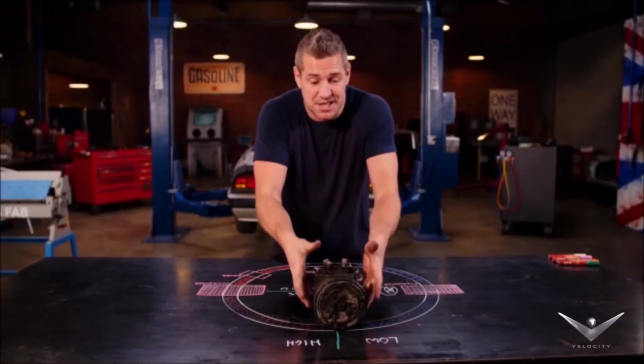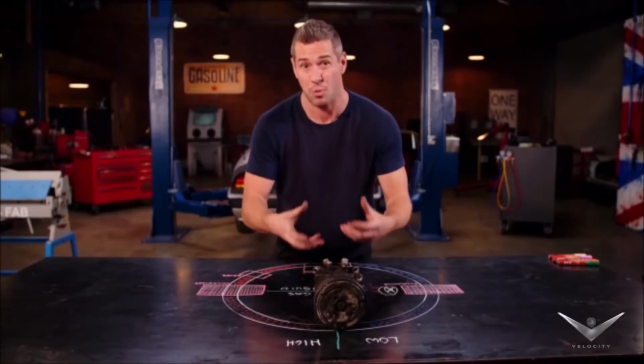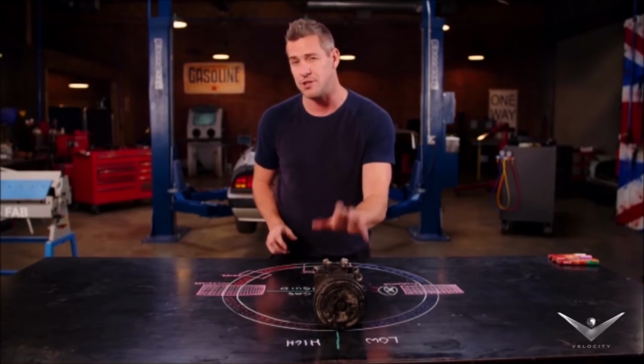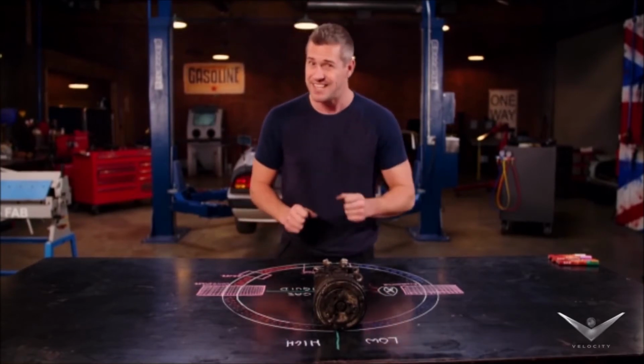Now, repairing a seized compressor just isn't viable. It's just not worth it. I can get hold of a new one for around $250. That's £185.